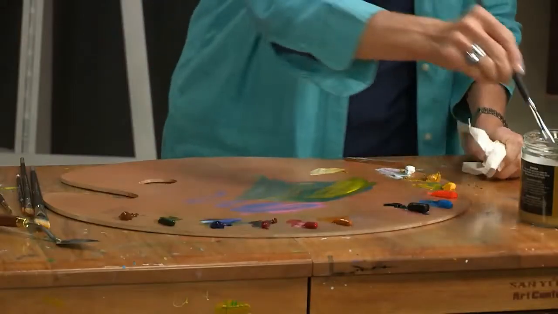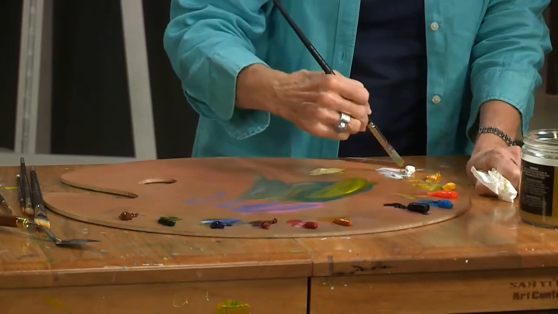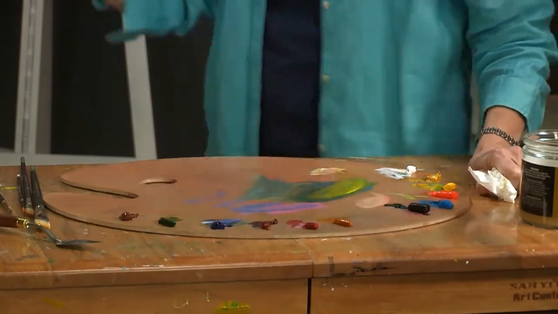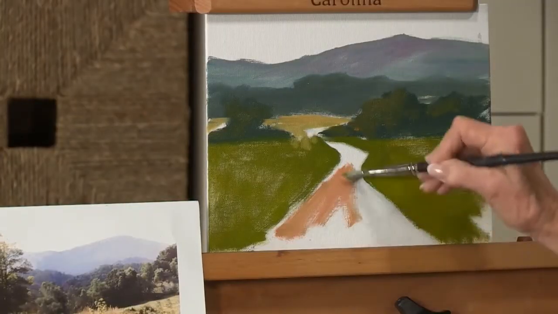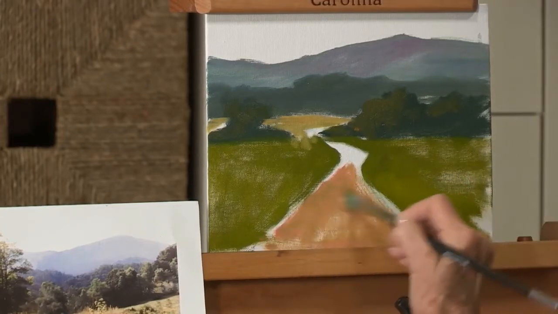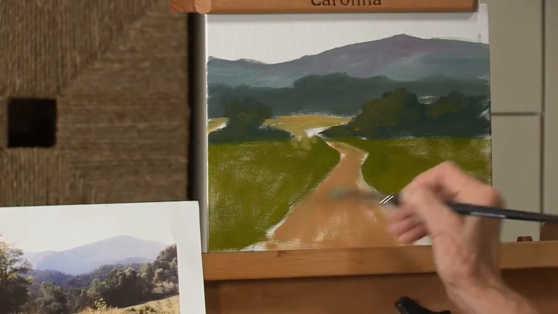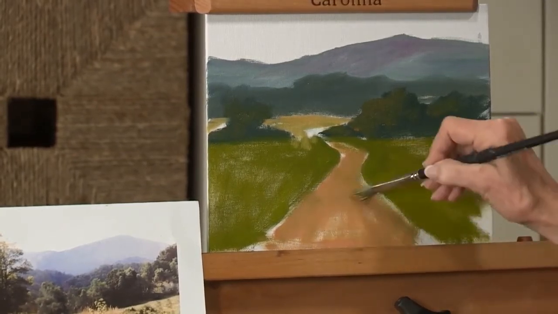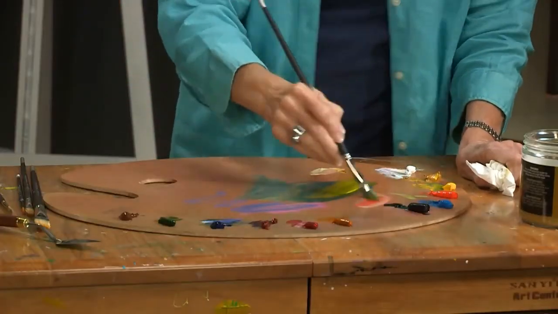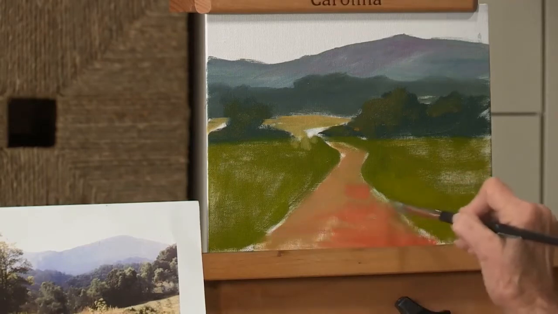So if you want to add some color to the road, out here in North Carolina we have a lot of red clay. So there we have our road going back in the distance. It might be warmer and brighter in the foreground, getting lighter in the background.